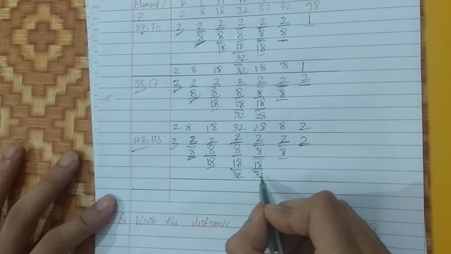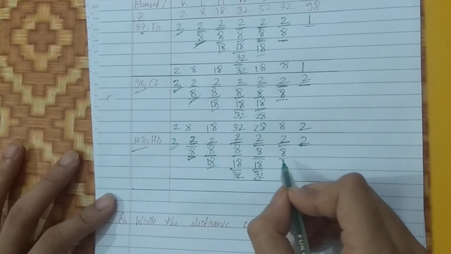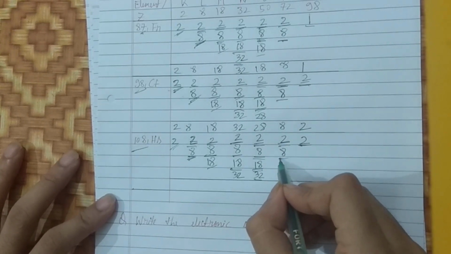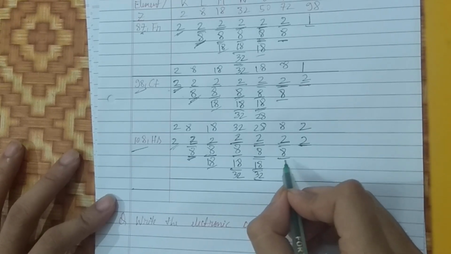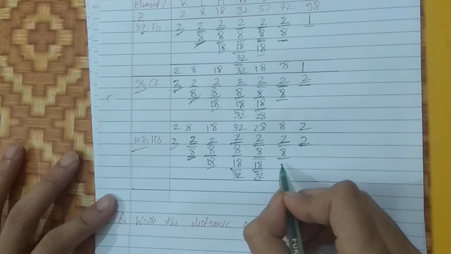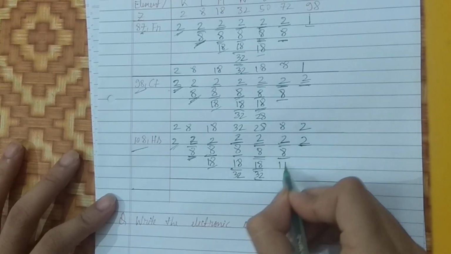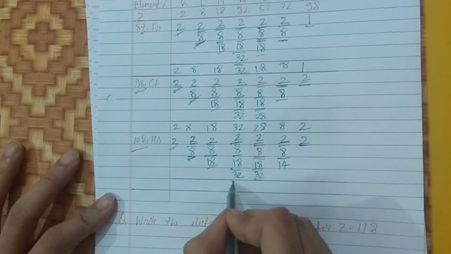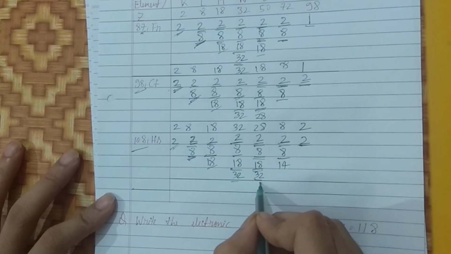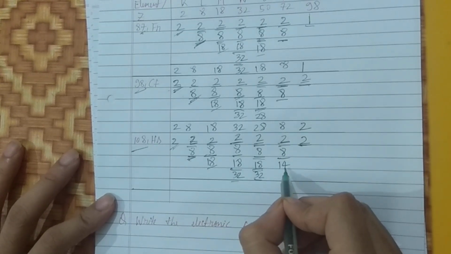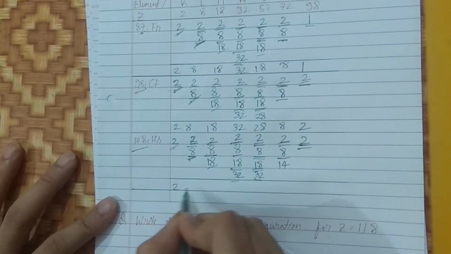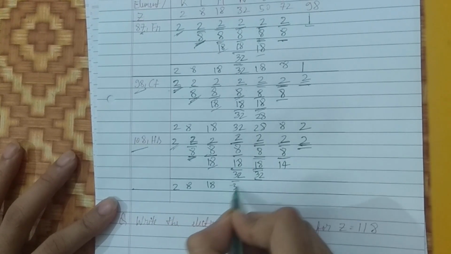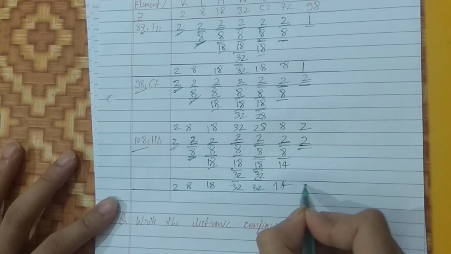Okay, and it's now having 32 electrons, and the remaining 6 electrons will be filled in the n-1 shell, because the n-1 shell is neither having 18 electrons nor fully filled. So the rest 6 electrons will be filled here, up to 14. Okay, now let's add: 2, 8, 10, 18, 28, 32, it will be 60, 90, 92, 94, 96, 106, and 2, 108. Okay, so the final electronic configuration will be 2 here, 8 here, 18 here, 32 here, 32 here, 14 here and 2 here.